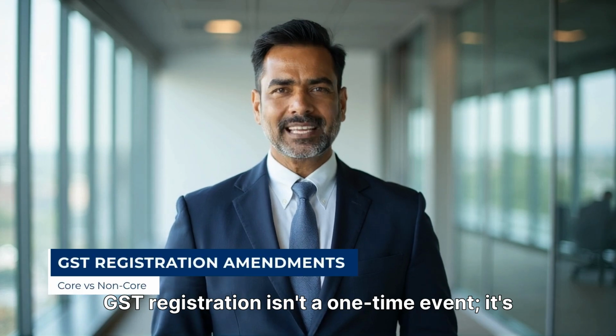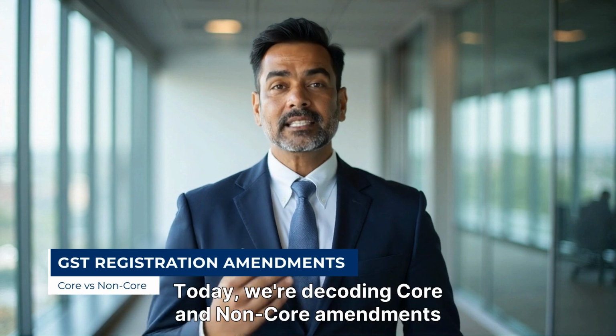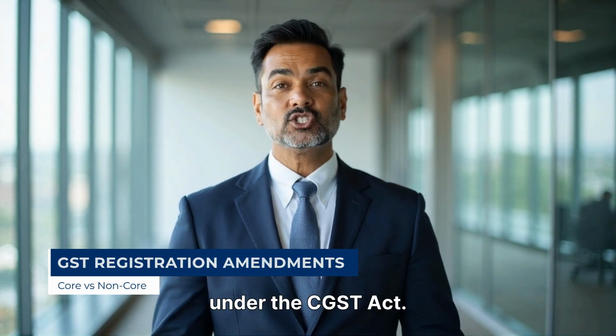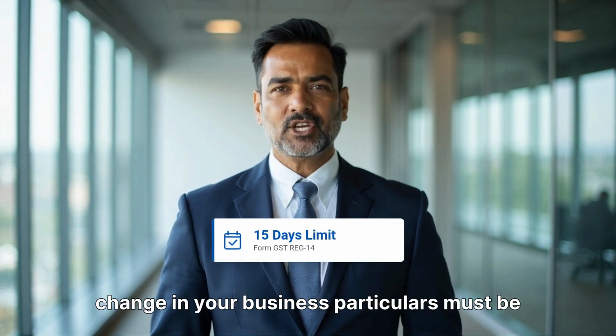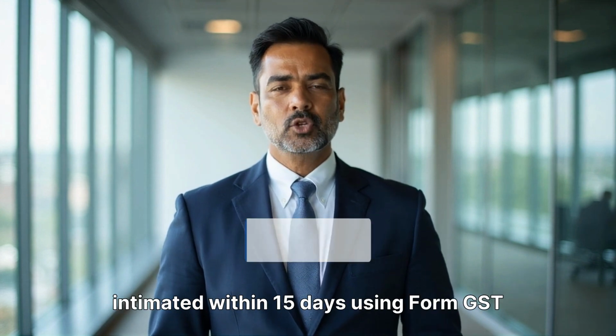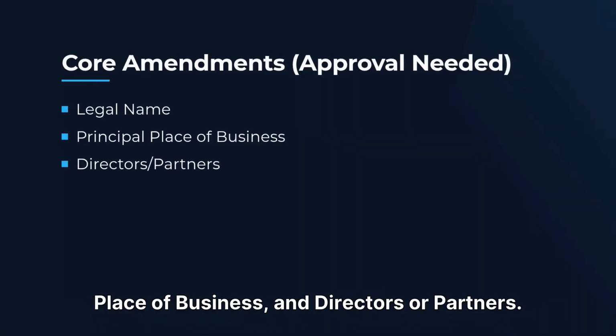GST registration isn't a one-time event, it's a continuous declaration. Today, we're decoding core and non-core amendments under the CGST Act. Under Section 28 and Rule 19, any change in your business particulars must be intimated within 15 days using Form GST REG-14. Core fields include your legal name, principal place of business, and directors or partners.